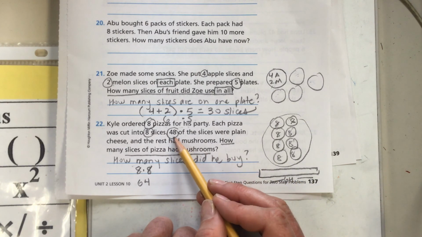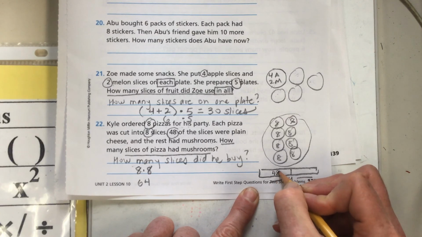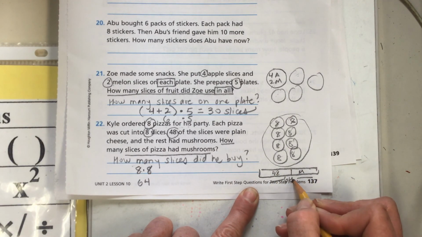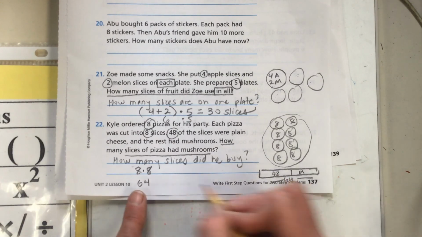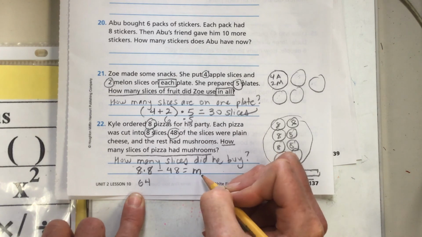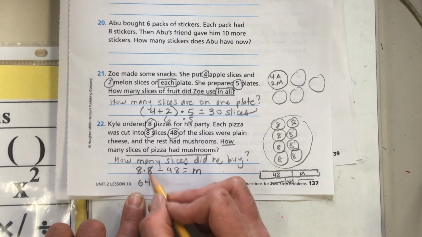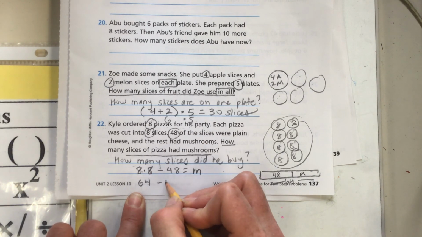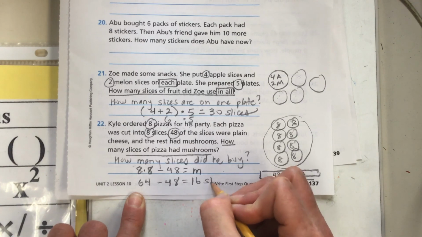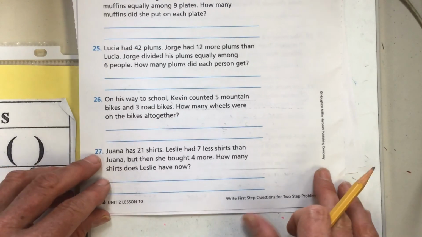And then my second step, it says 48 of them were cheese. So if I have 48 cheese, I need to know how many were mushrooms. So I'm going to have to subtract 48 from my total. I'm going to go ahead and subtract my 48, and then I'll be able to find out how many mushrooms. Okay, so it's going to be 8 times 8, which is 64, and 64 minus 48 is going to be 16. That's going to be 16 slices. And then 2 on the back that we didn't get to.